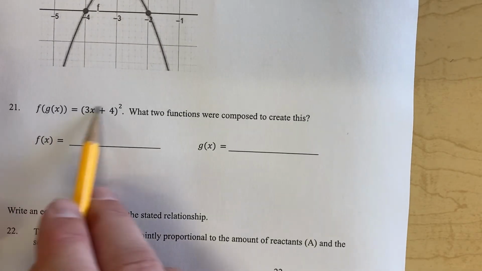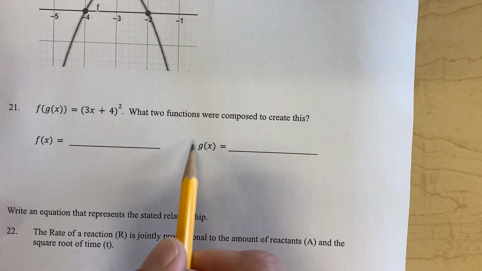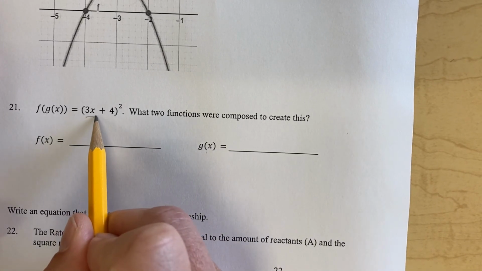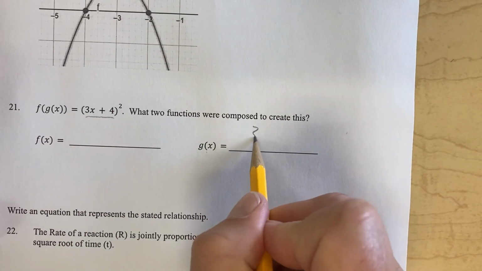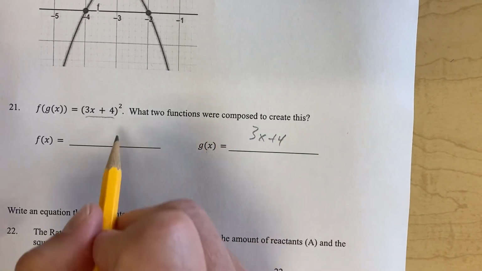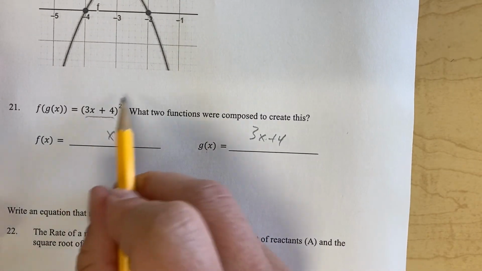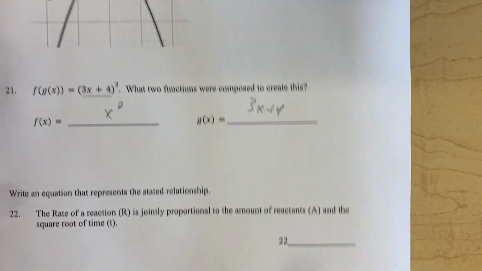This one gives us a composite function, and wants to know what were the functions that created it. g of x is going to be our innermost function. So in this case, that 3x plus 4x is the inside. And what was that put inside of? It was put inside of x squared. When you put that in there, you create this graph right there.